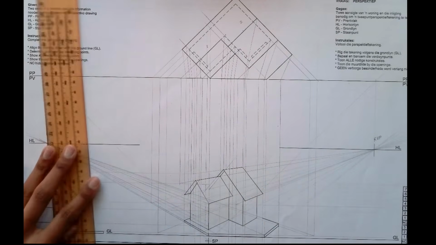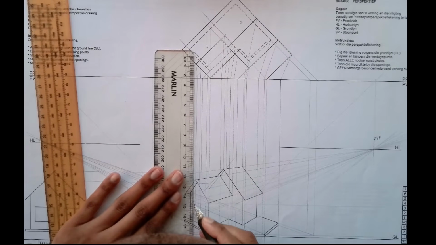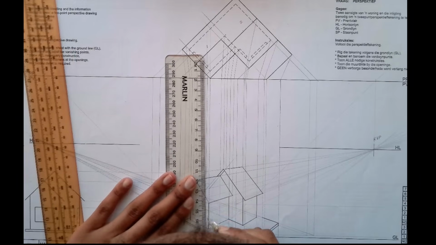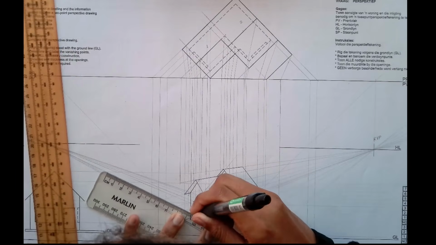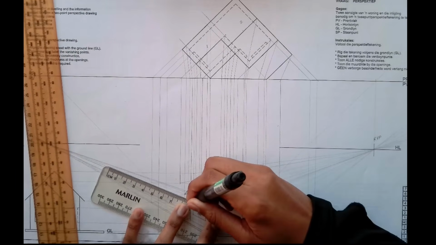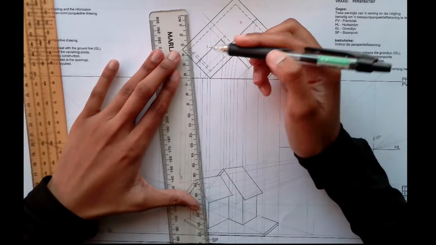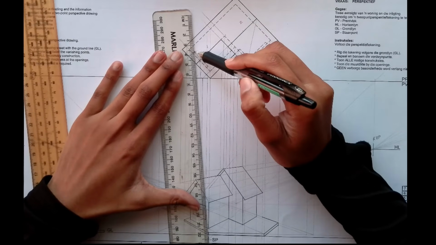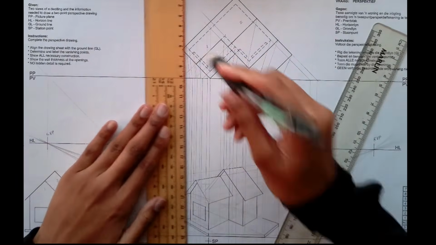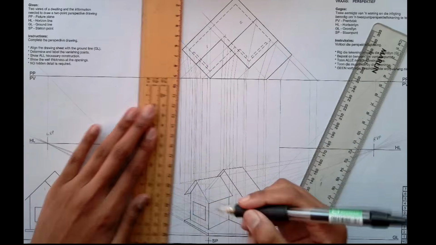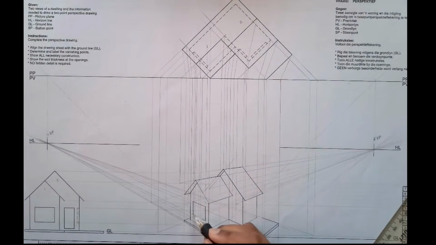Now that I've traced my window correctly, I can simply outline it. And then I have to just bring that middle point, the depth of the window, bring down, then take the corner of the window to the vanishing point, which is on that line.